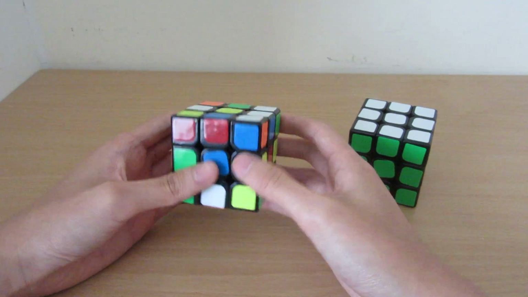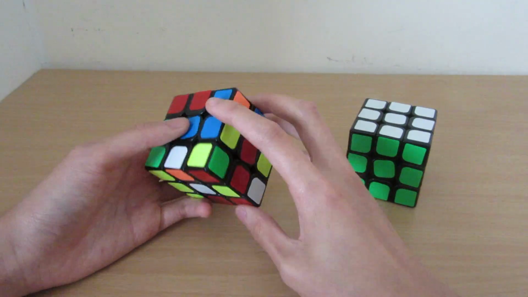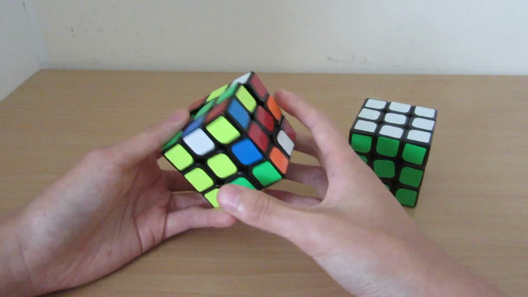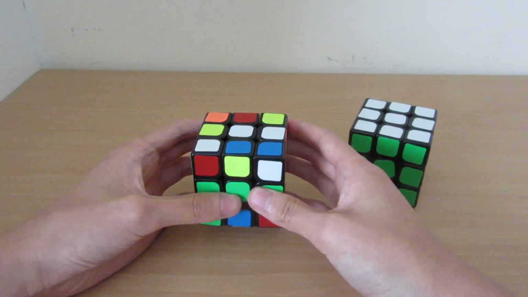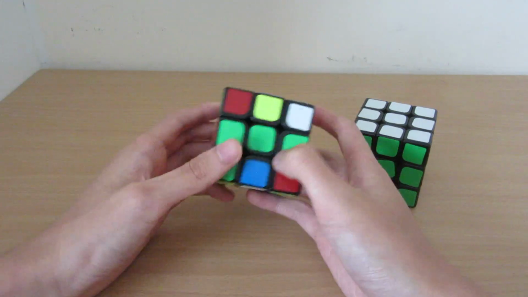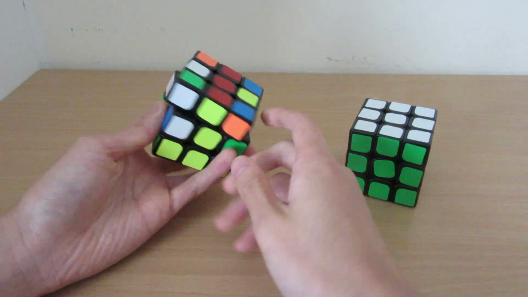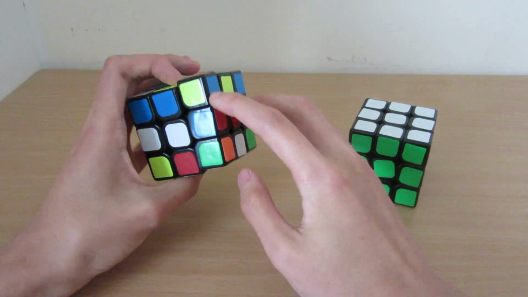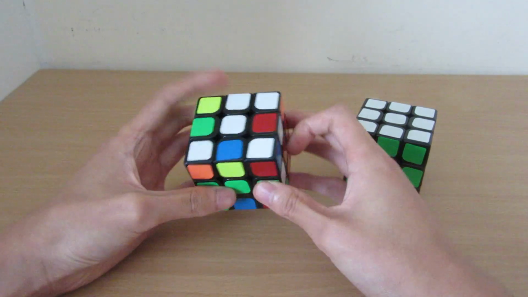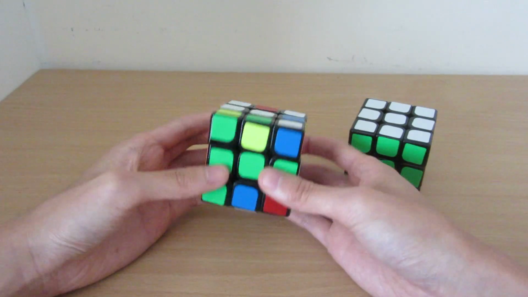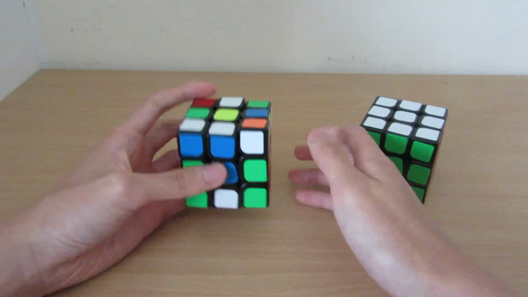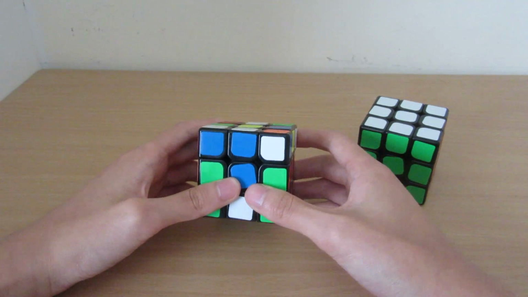So if you're starting with Roux, and you're coming from a CFOP background, probably a lot of your solves will be: you make a block, and then you just insert the edge there, and then you do an F2L pair, then you do another F2L pair.